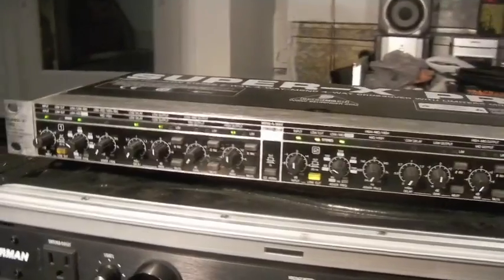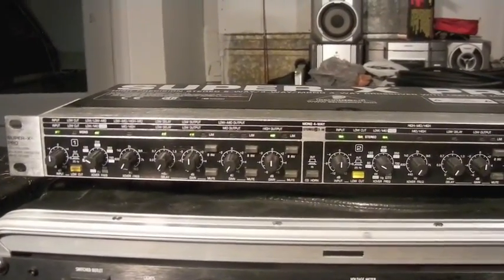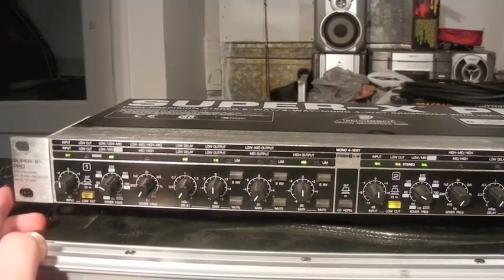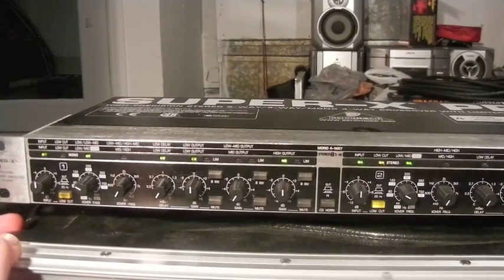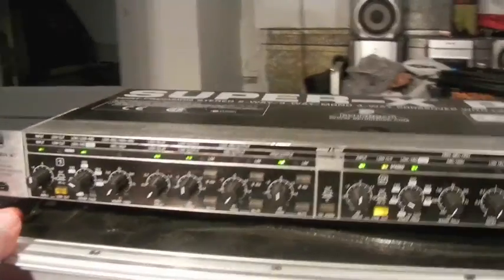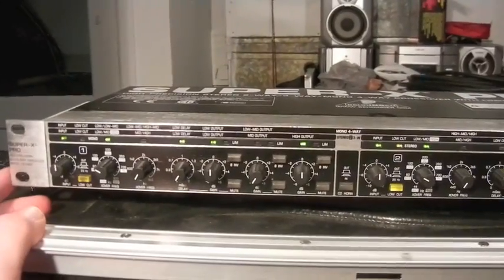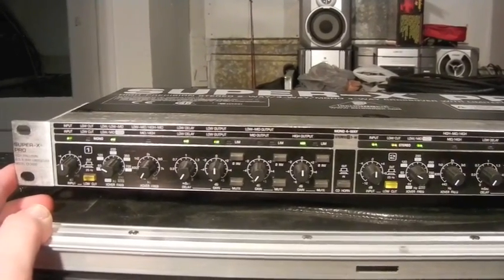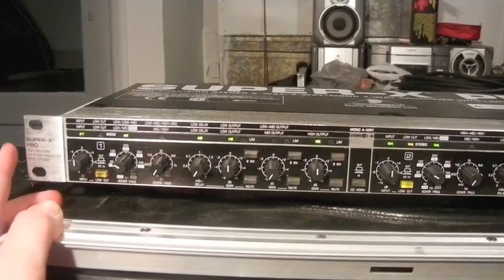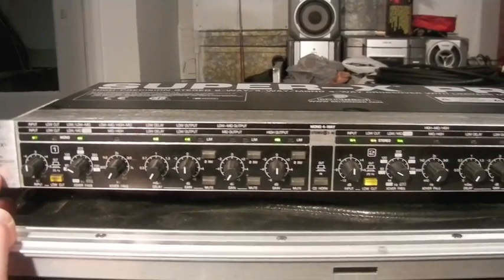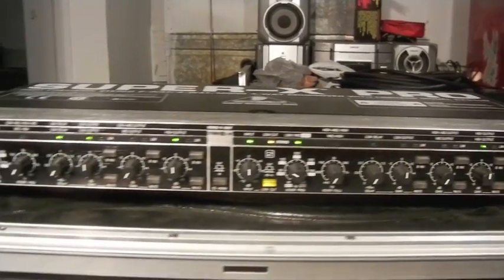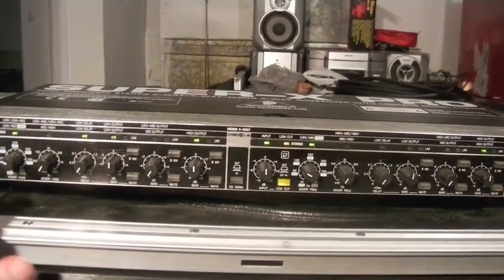Okay, so just for contrast to show you a different crossover. This is a Behringer crossover. This one is the Super X Pro model CX3400. I believe this is their highest analog crossover before they get to like their digital DriveRack crossover. So this one is a 2, 3, or 4-way 2-channel. So you can only have 2 incoming channels into this, which is these 2 separate sections here. And it can do 2-way, 3-way, or 4-way.